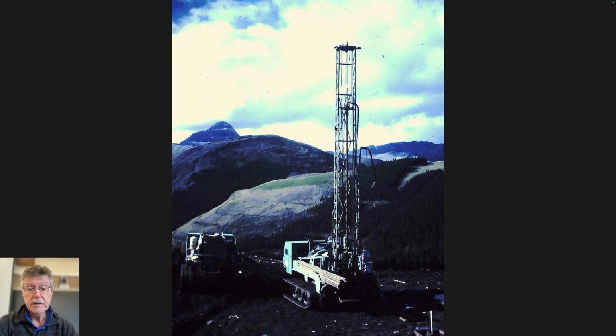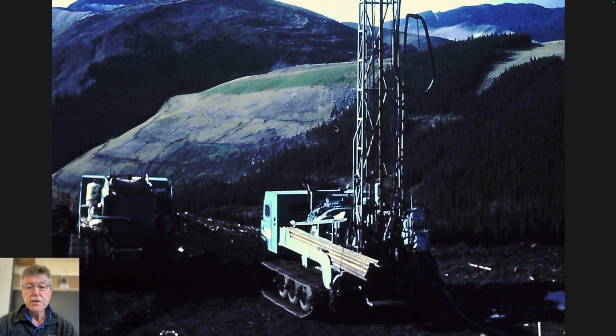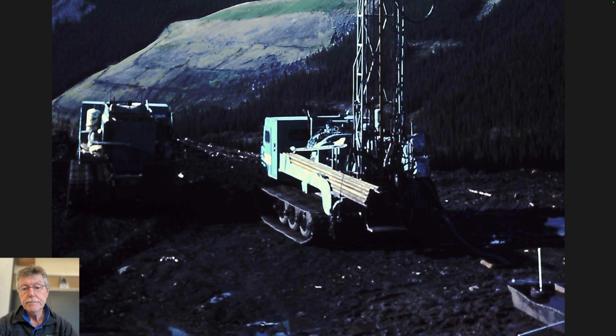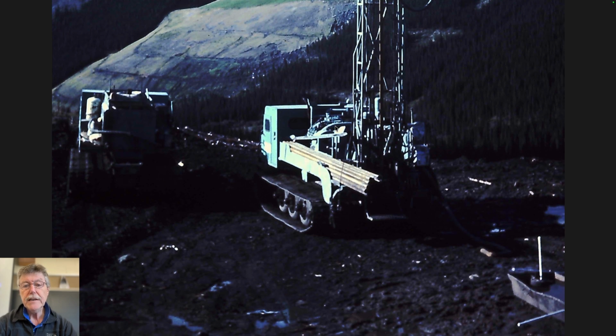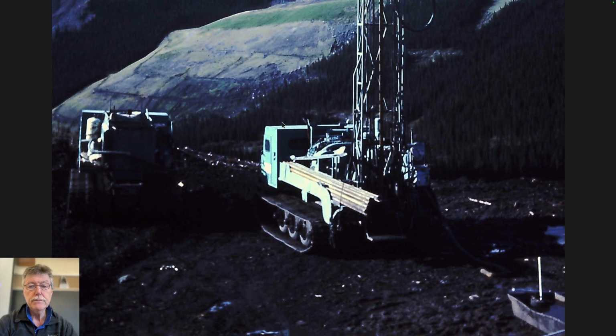Another rig, similar, actually near Jasper as well. The central Canadian Rockies, or the foothills. This is a rig that's mounted on a Nodwell for getting around on bad land, poor terrain. A water truck, drill steel. The mast is raised. It would go down flat on top of this roof otherwise.